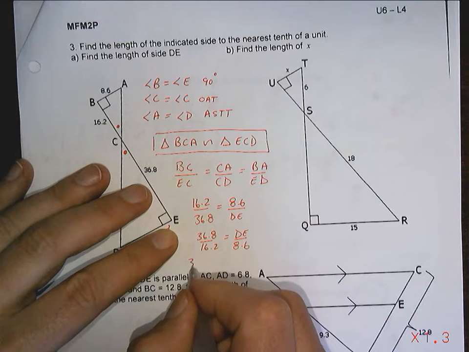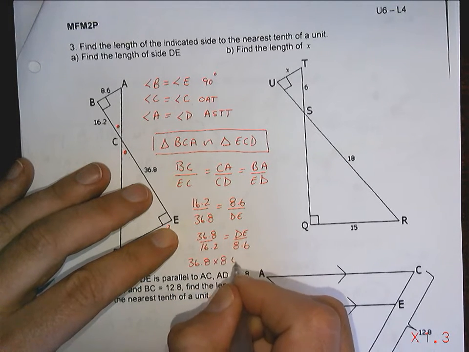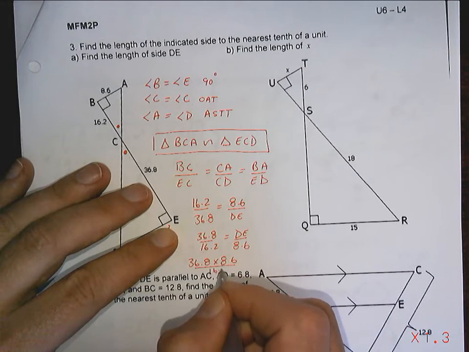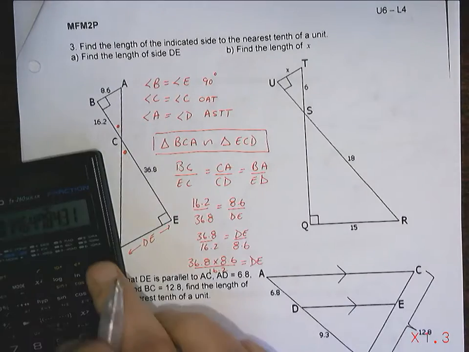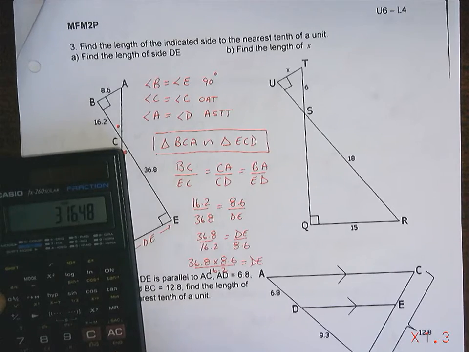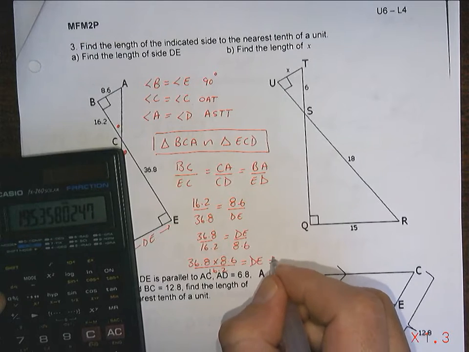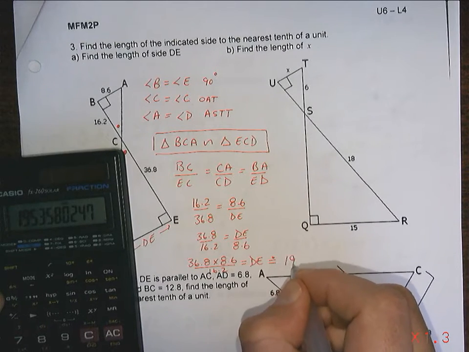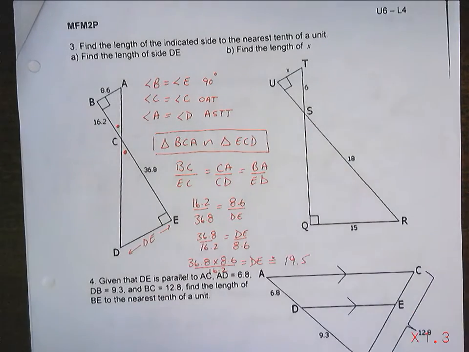So I'm going to do 36.8 times 8.6, all divided by 16.2, and I'm running out of room. Good thing that's the last thing I need to write. 36.8 times 8.6, divided by 16.2, and I get an answer of approximately 19.5. And that's how you get that answer.